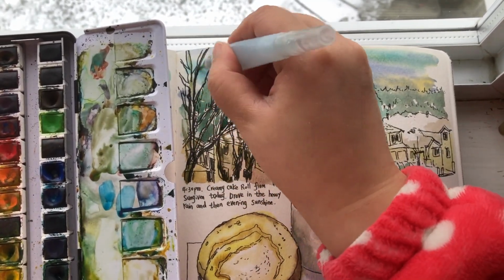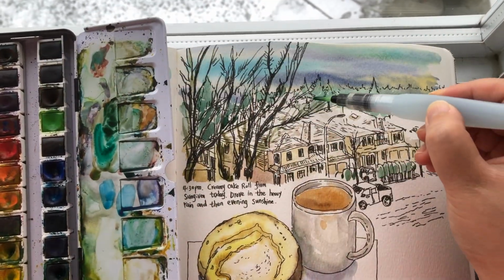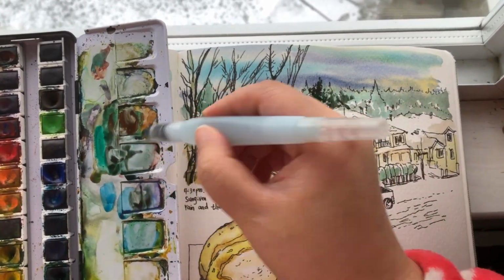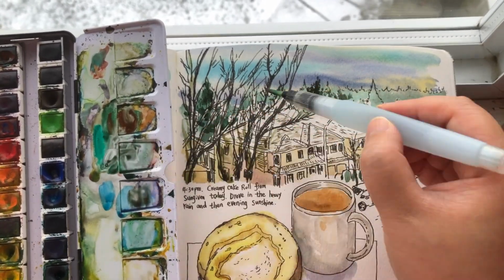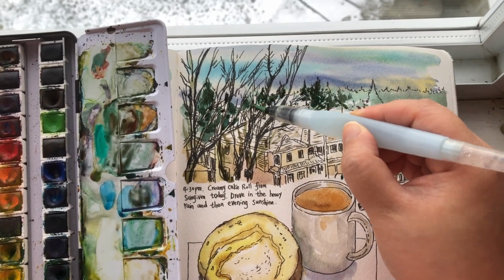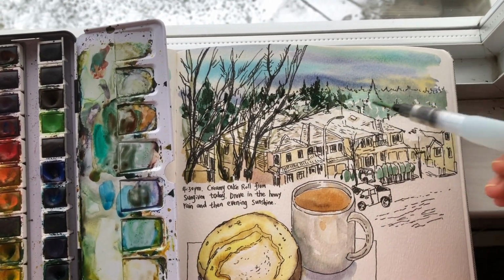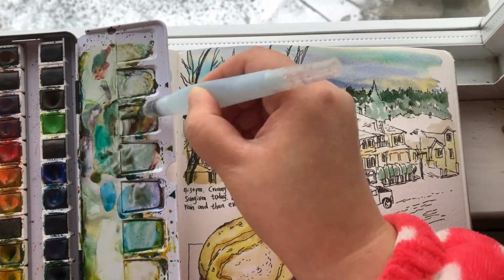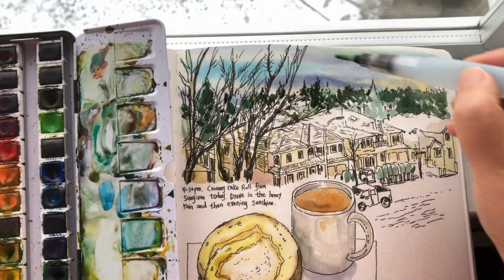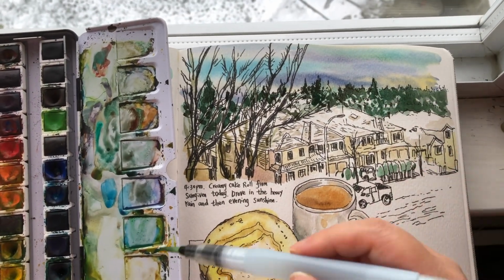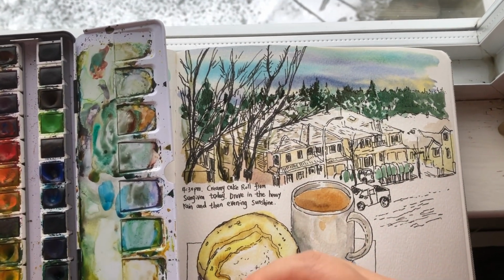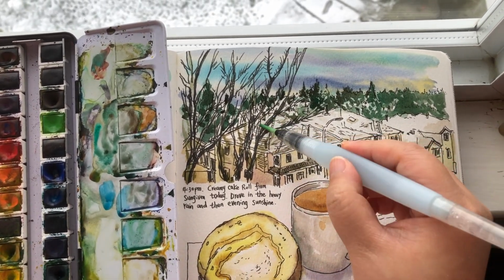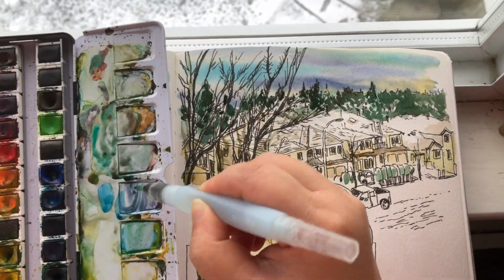Just add a bit of color for these tree branches here. And now I'm just adding a darker green tone by mixing in ultramarine blue and burnt sienna into Viridian green, because the forest in the distance needs more contrast. And I'm not covering every single space of the first layer of light green because I want to show a frosty feel for the forest. And just add some more little details for the houses in the front.